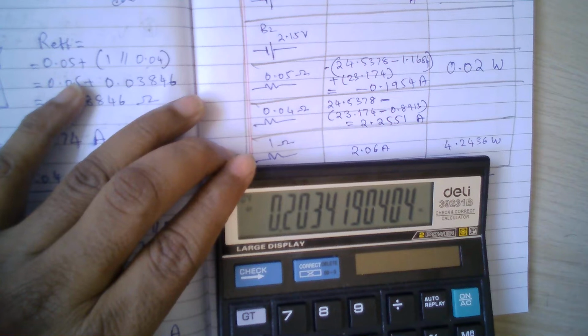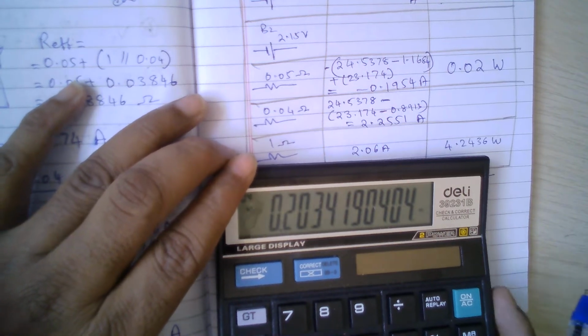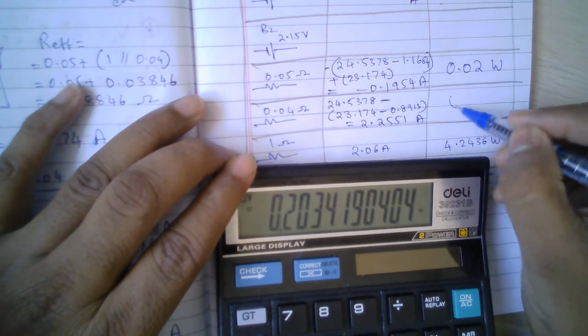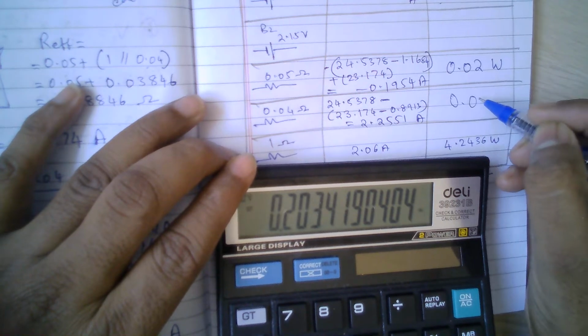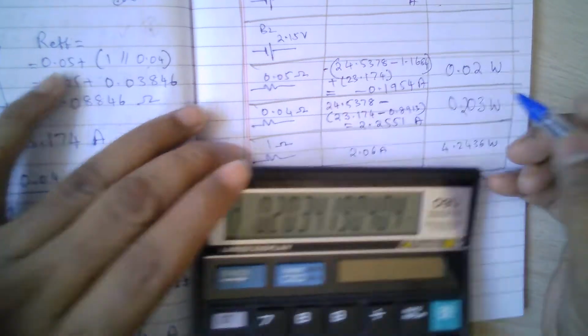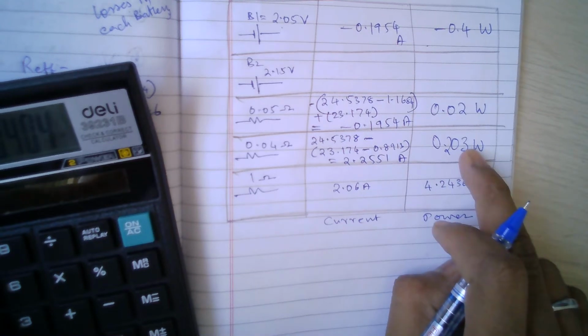I'm getting 0.2034 as the power, which I can round off to 0.203 watts. So this is the power consumed by the 0.04 ohm resistance.